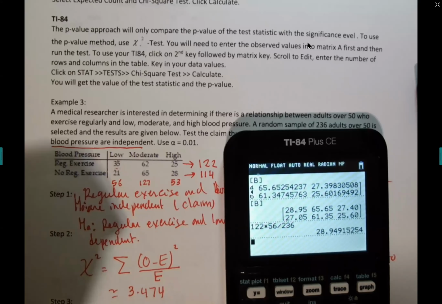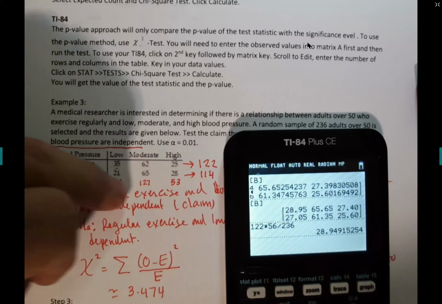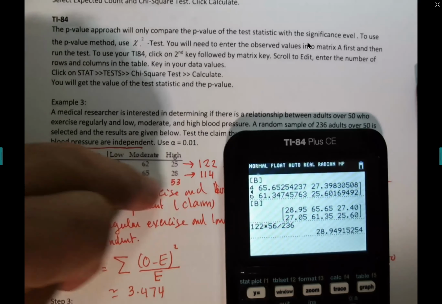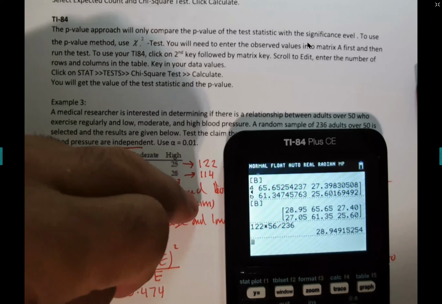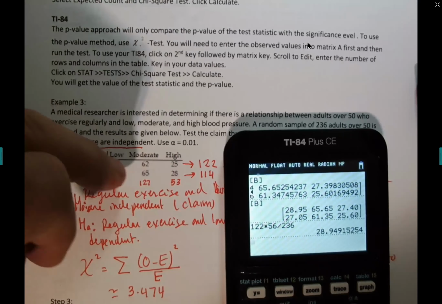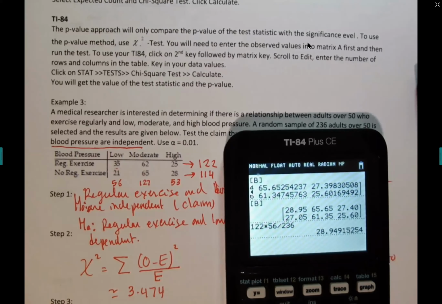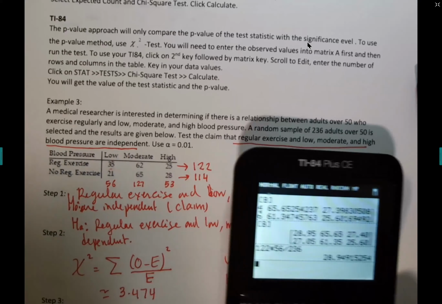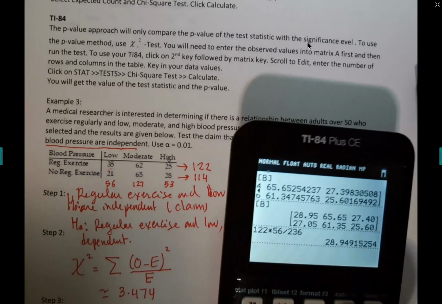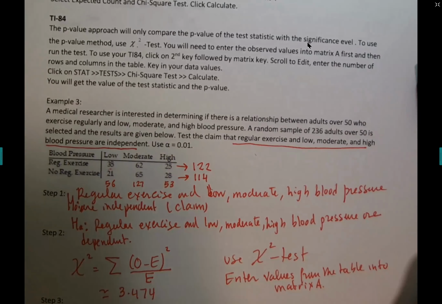So if you are to find expected values by hand, you will have to do the totals of each column, the total of each row, and then take the total of the row times the total of the column divided by the grand total, and that should give you the expected values. But if you're using the calculator with the chi-square test, you don't have to worry about it. It's all done in the background.